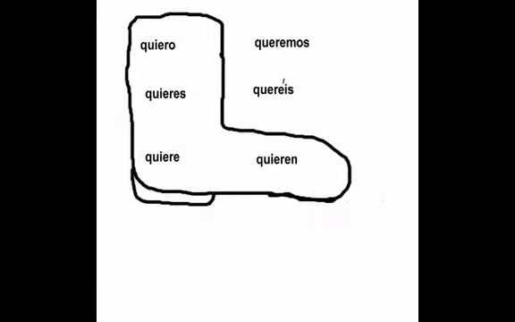Stem changing verbs are also known as the boot verbs. The reason why is because we can put inside the boot the forms in which the stem change occurs, leaving out the forms in which the stem change does not occur. For example, the we form and the vosotros form can be left out of the boot. In other words, we give them the boot because they didn't change.